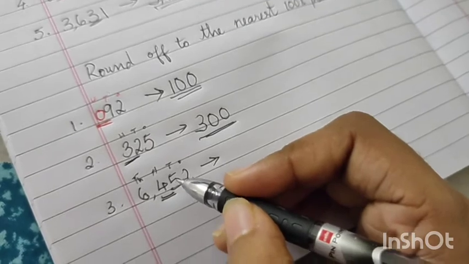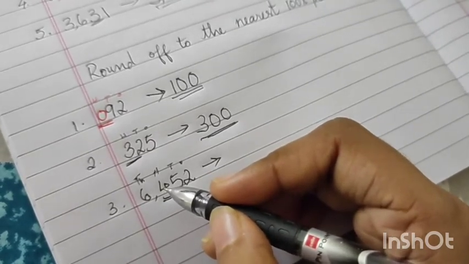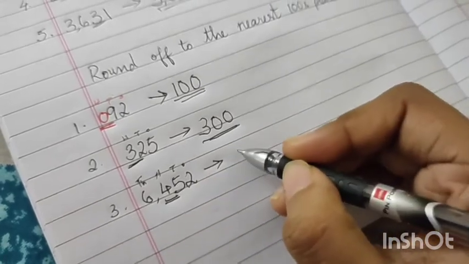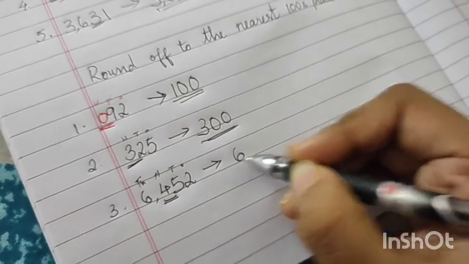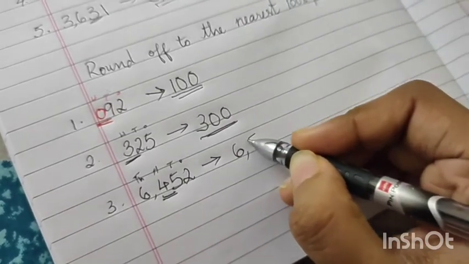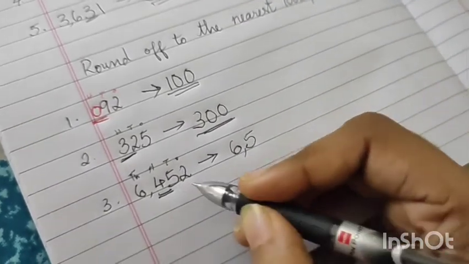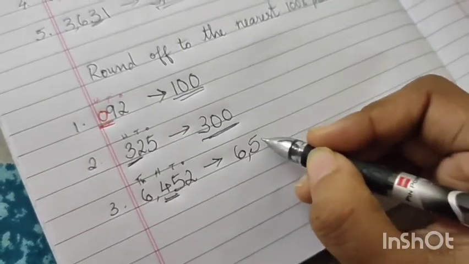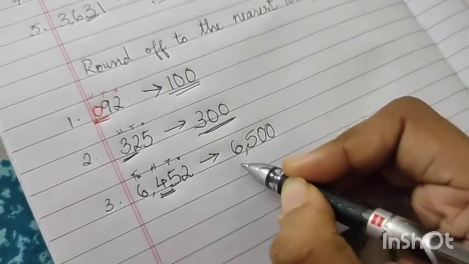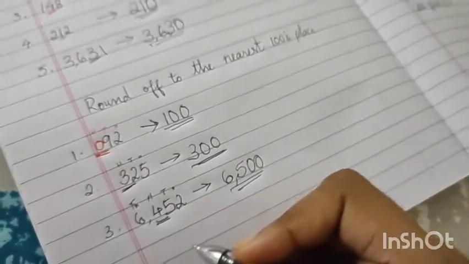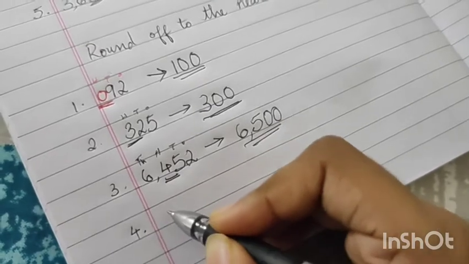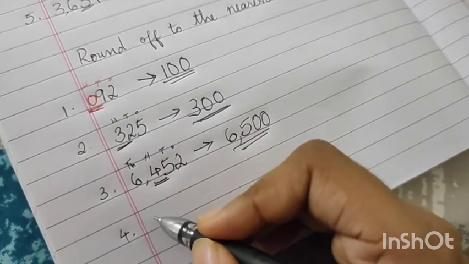So what should we do? Increase this by 1. 4 plus 1 is 5. So we keep the thousands place as the same, correct? And then increase 4 by 1. 4 plus 1 is 5. And make these numbers 0. 6,500 is the nearest rounded number. One more. Alright?